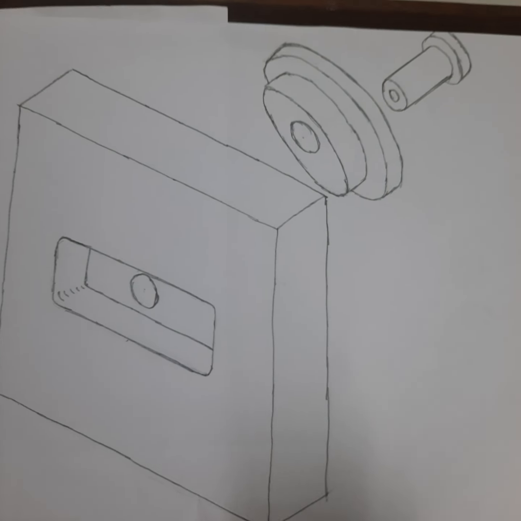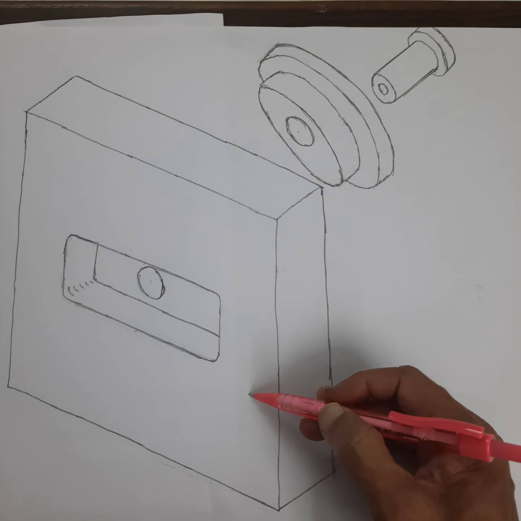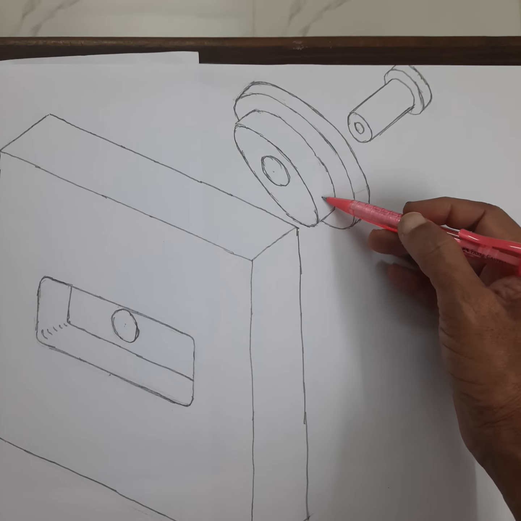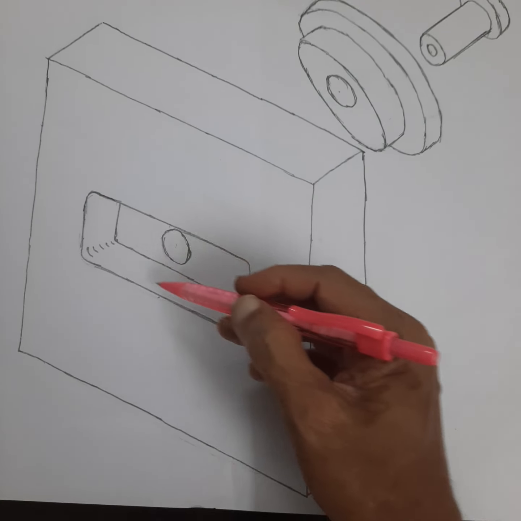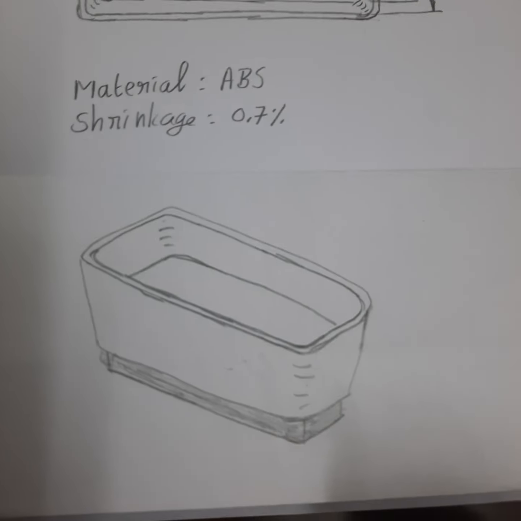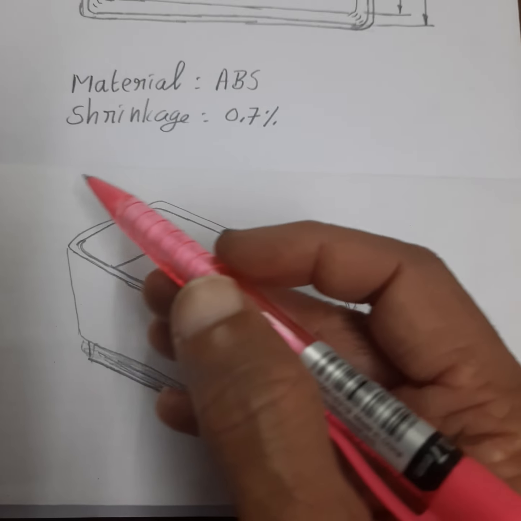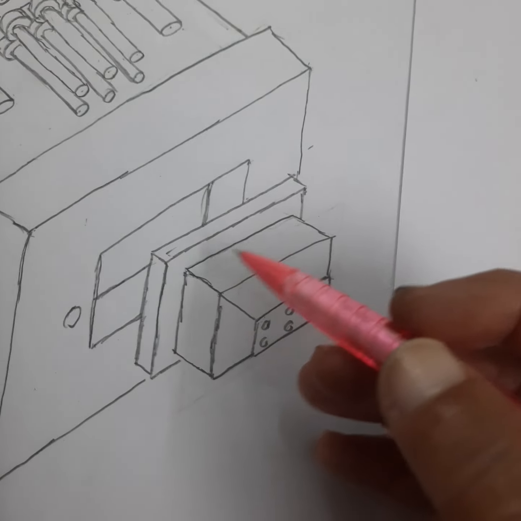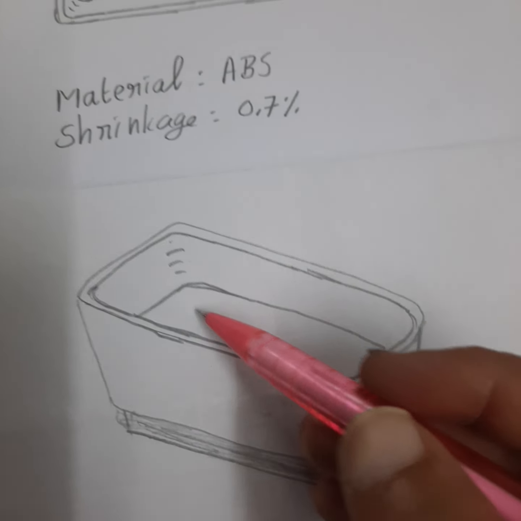The exploded view of the cavity of is shown here. This is the cavity plate with sprue bush. So the cavity portion decides the outside shape of the tester, while the core decides the inside shape of the tester.